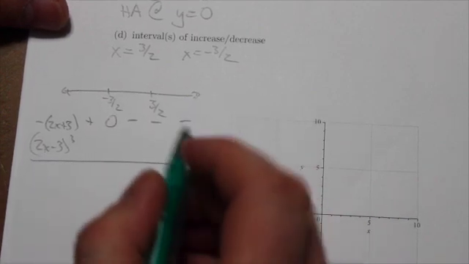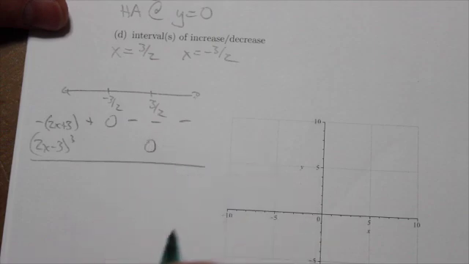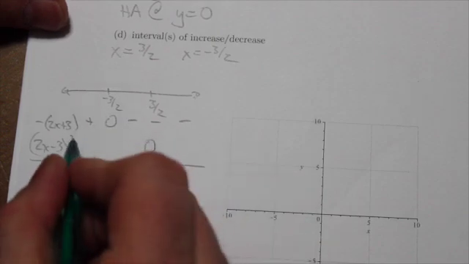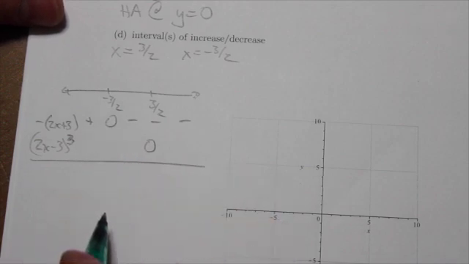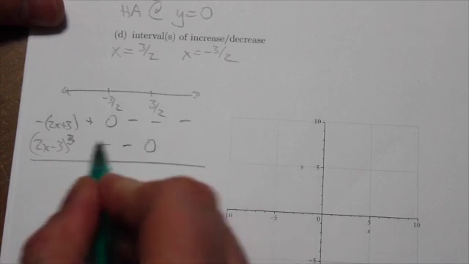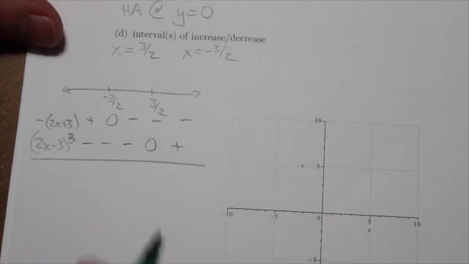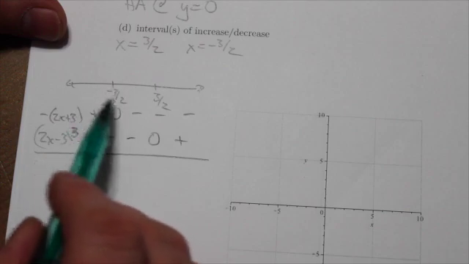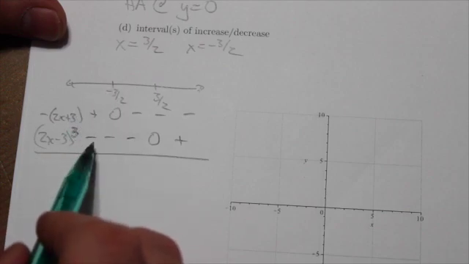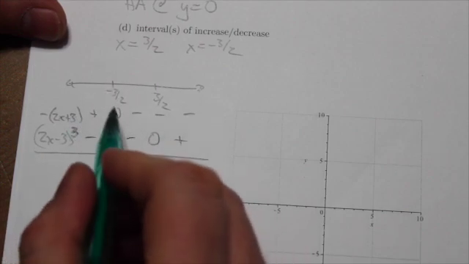2x minus 3 goes to 0 at 3/2. And the fact that it's cubed here means it's going to maintain whatever sign it takes on. So anything to the left will be negative, anything to the right will be positive. So now over here, to the far left, to the left of negative 3/2, I'm going to have a positive divided by a negative, so it'll be negative.